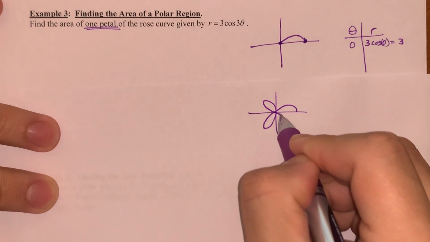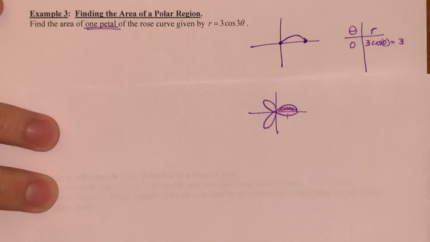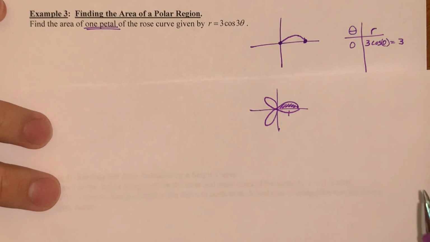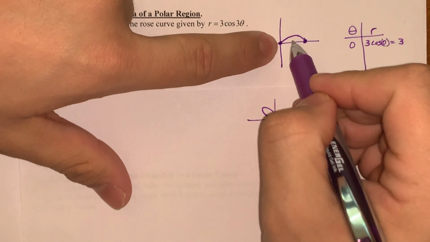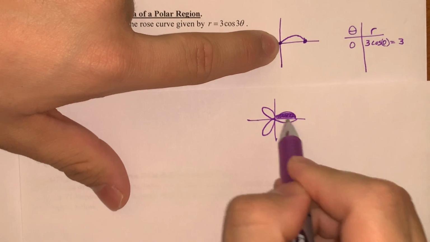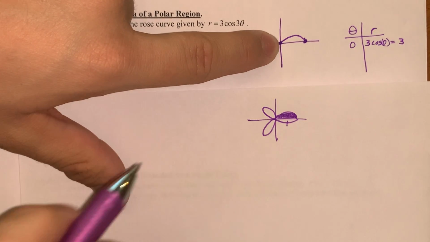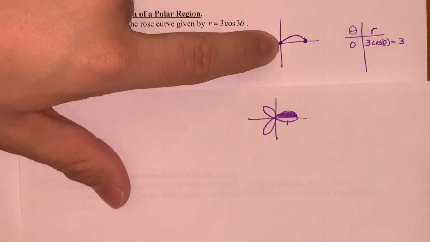This area of the rose petal was symmetric with that one down there. So when we set up our integral, we can figure out the area for just half of this rose petal, and then multiply it by 2 because we know it's going to be symmetrical. And you're going to find out that that's what you're going to be doing with a lot of these problems.